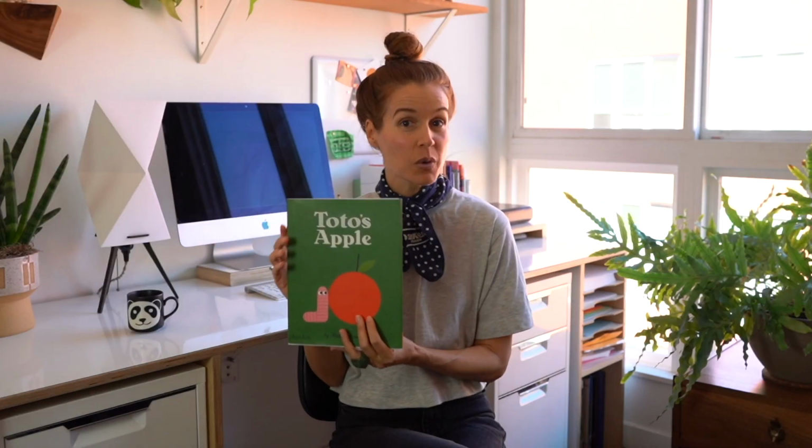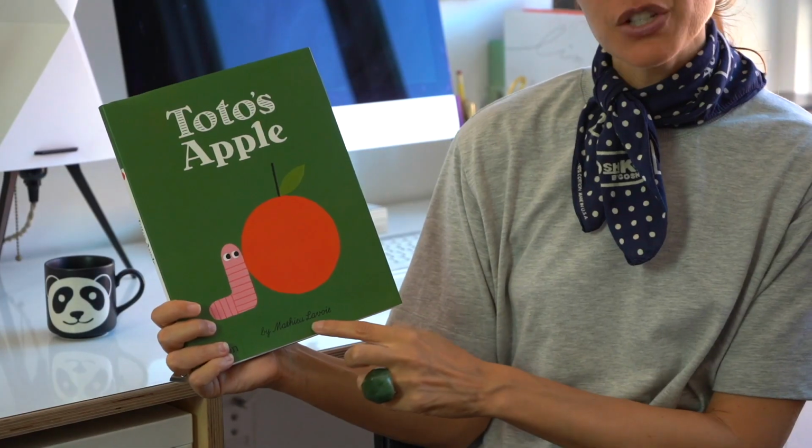Well, now we're going to practice doing that with a picture book. And we're going to do it with a picture book because it's short, and because it will show you how these 8 questions and this story mapping technique can be applied to any story. So I kind of chose this one randomly from my shelf because it's one of my favorites and it's sort of quirky. And it turns out it works for story mapping. So you might find the same thing if you choose a story. It's called Toto's Apple by Matthew Lavoie.